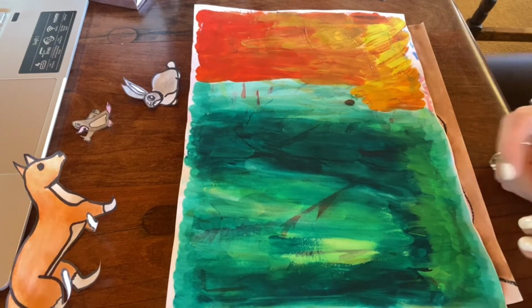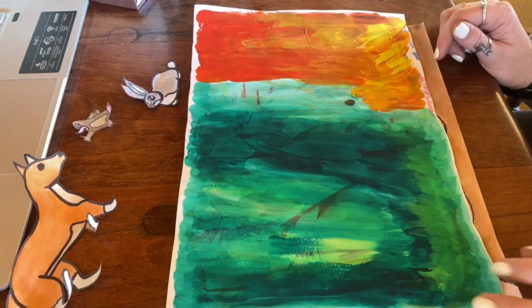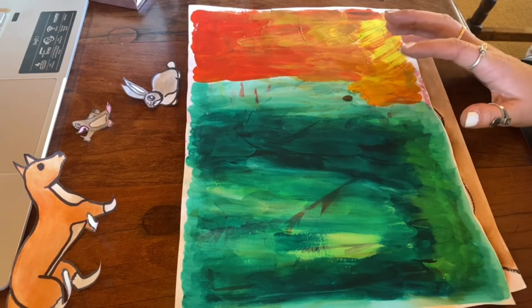All right, so I'm going to now do some cutting, cut out some leaves, and then once I've done that, I'm going to unify my collage, which means I'm going to put it all together.